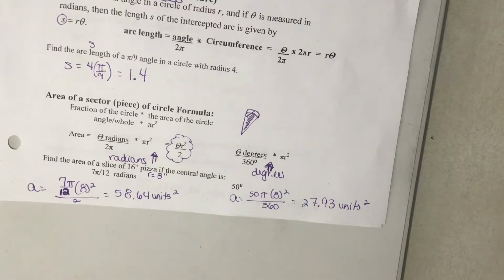So just a real quick recap. The beginning was circumference, arc length, the piece of the crust, so to speak: the partial circumference of a circle, given in radian measure and given in degree measure. Then this last piece was strictly area of a circle, given an angle measurement. A partial piece of the circle, I should say, finding the area of that piece of the pie, a piece of pizza, a specific sector of a circle. Okay? Questions on this front page?